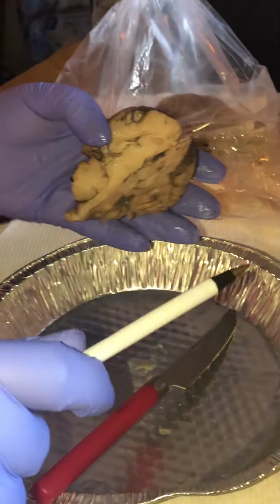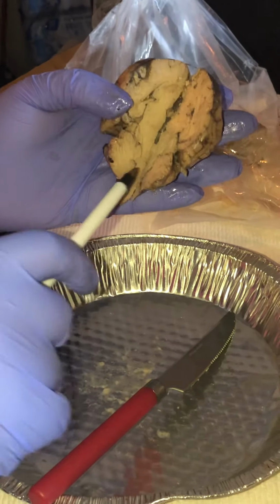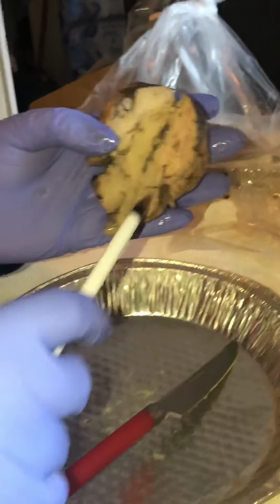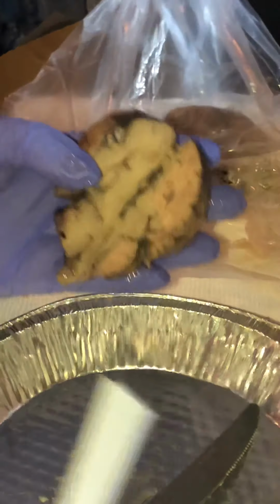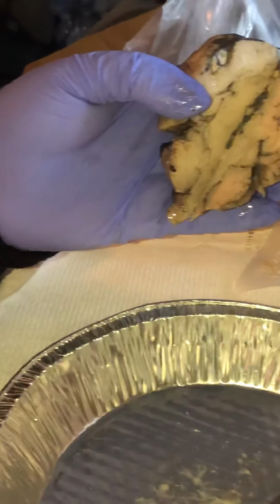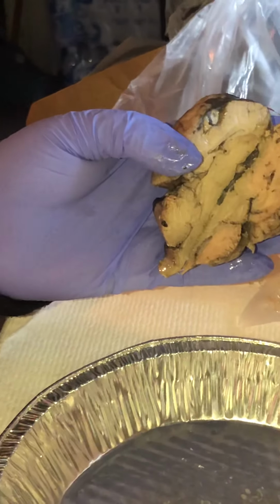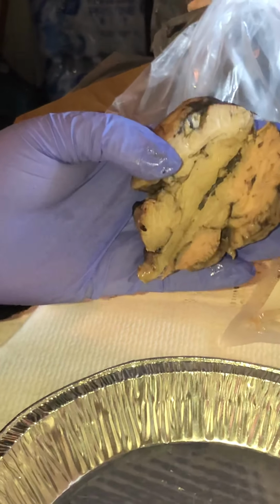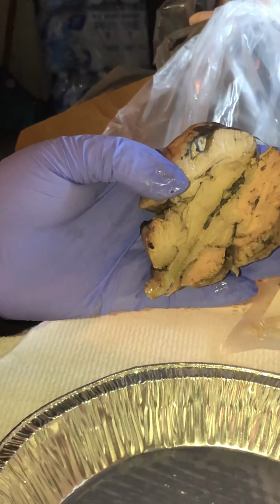Okay, so let's go right here to the cerebellum, this large part right here. And the cerebellum is our little brain, as you call it, which is for balance and coordination.